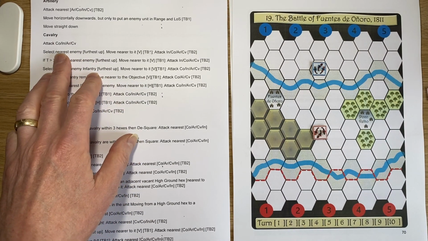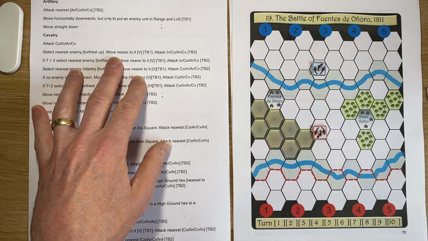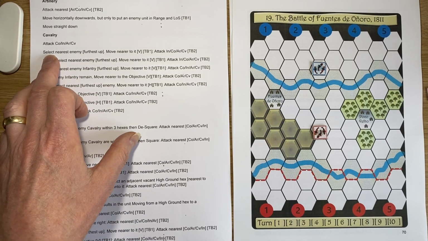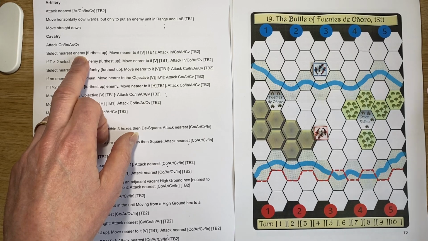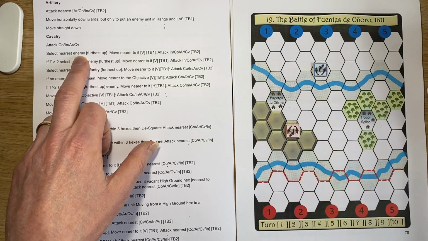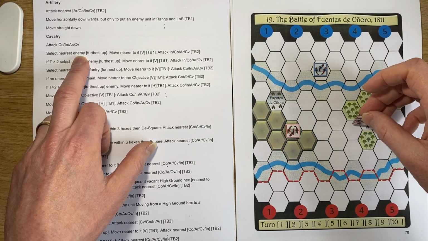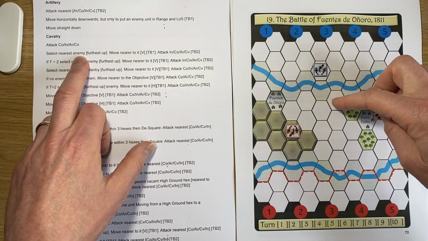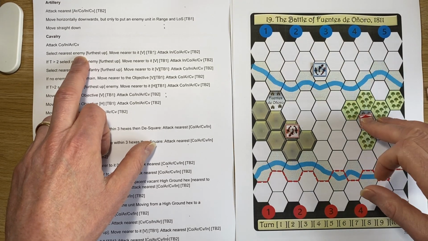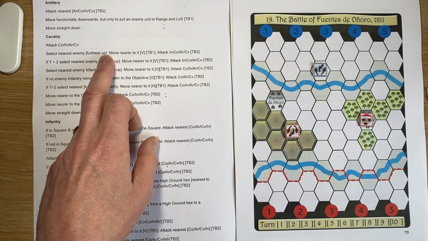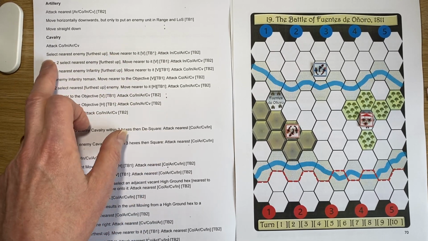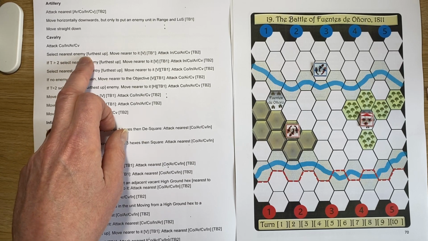AI generally knows what it's doing. Okay, so some common cavalry orders. This one here says select the nearest enemy furthest up. Okay, so in this case, for example, if we had 1, 2, 3, 4, 1, 2, 3, 4, like that. It says select the nearest enemy furthest up, move nearer to it. So you take the orders in parts. So the first bit says select the nearest enemy.